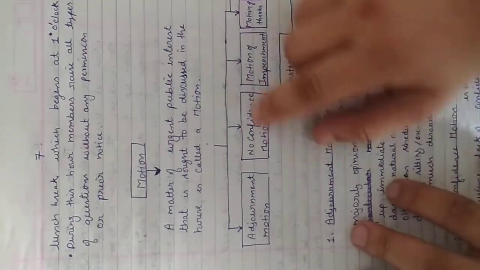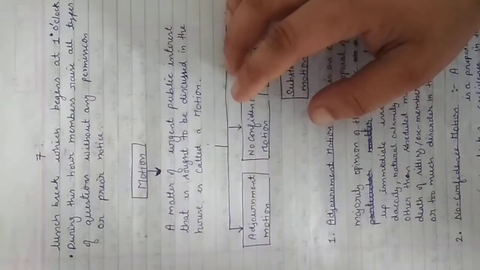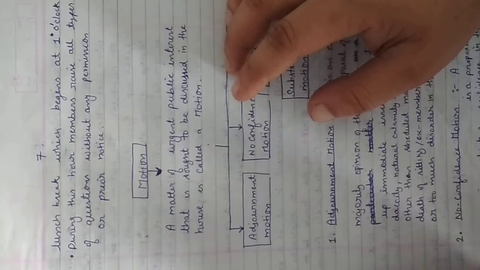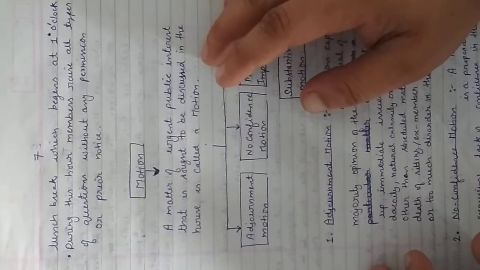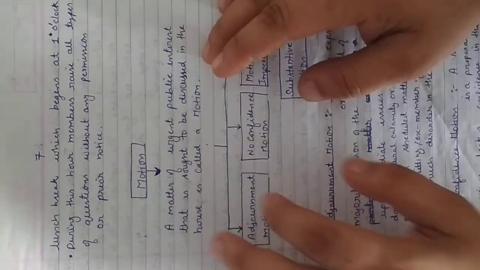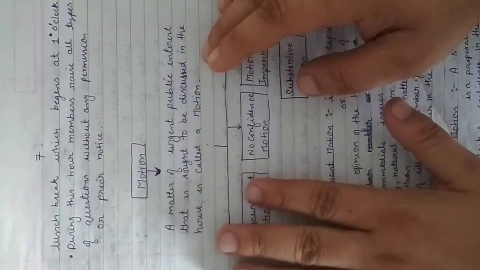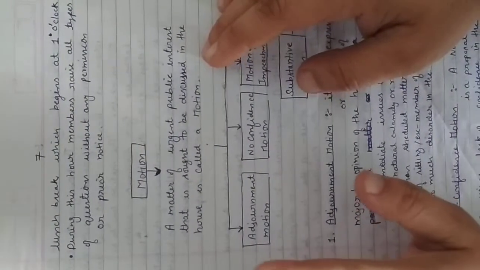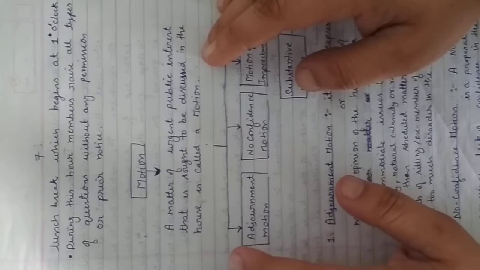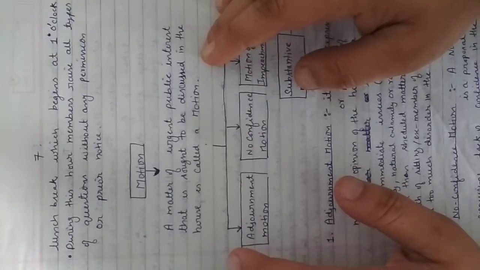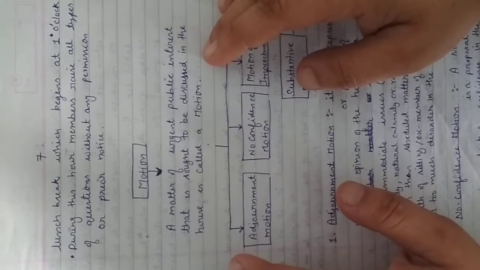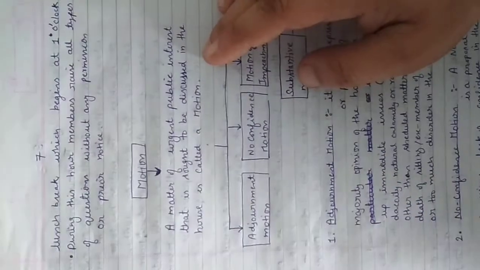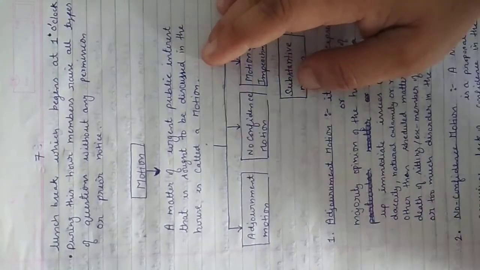So it is just a proposal. Member means any MP, either of Lok Sabha or Rajya Sabha. But some motions are passed in Lok Sabha only, not in Rajya Sabha.